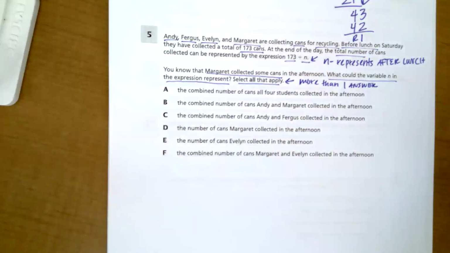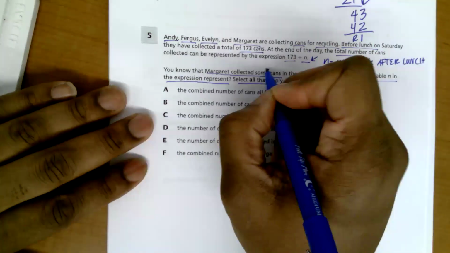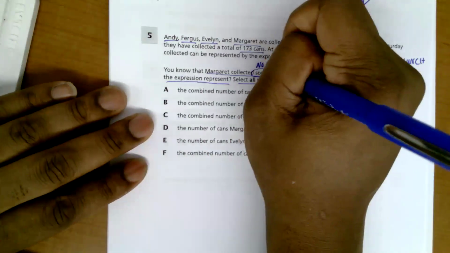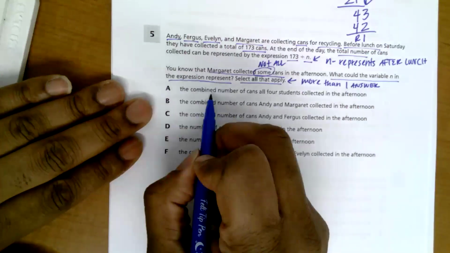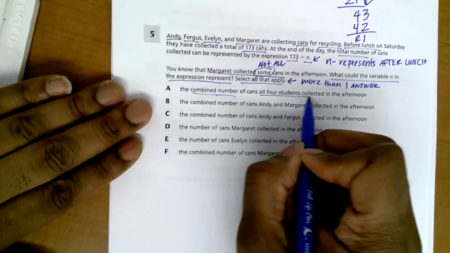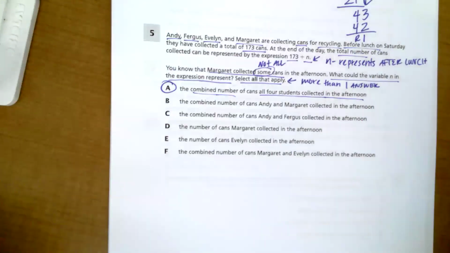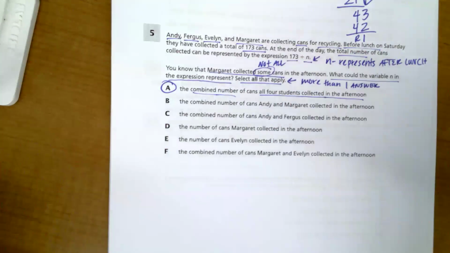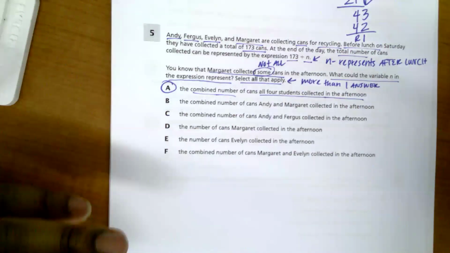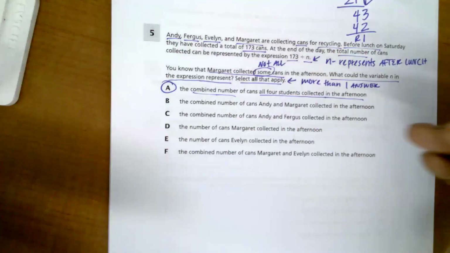So I know that n would have to represent something with Margaret, and I also know that Margaret collected some cans. Some cans means not all, right? So n can represent the combined number of cans all 4 students collected in the afternoon. I would say that is correct because even if they collected 0 and some collected 20 and some collected 5 and some collected 6, we know that Margaret is a part of it and 0 is a number as well. It's just collected, right?